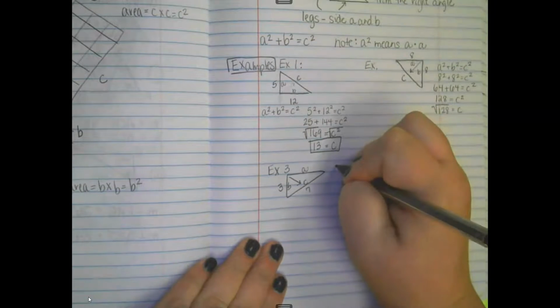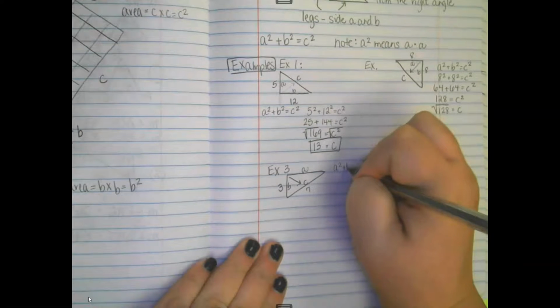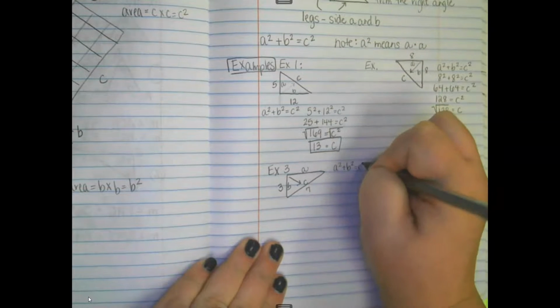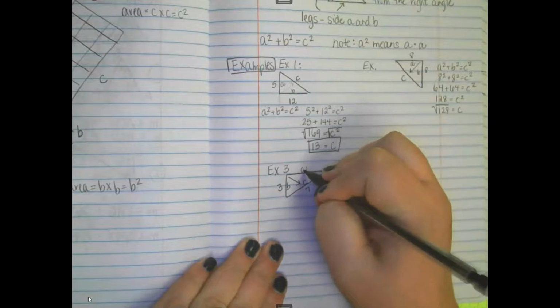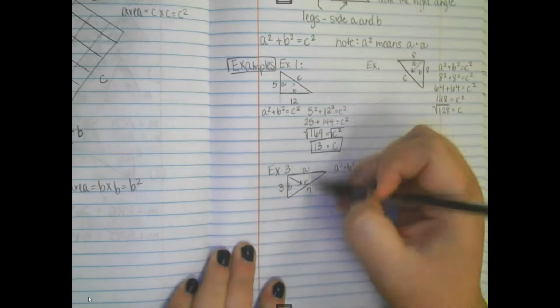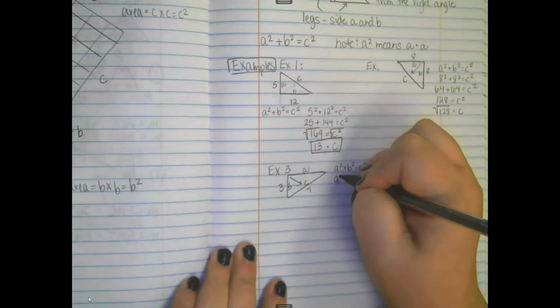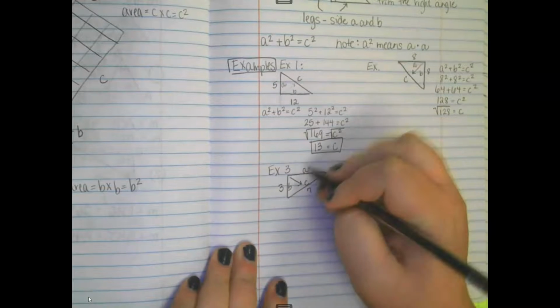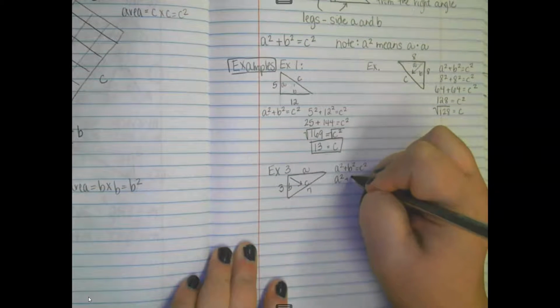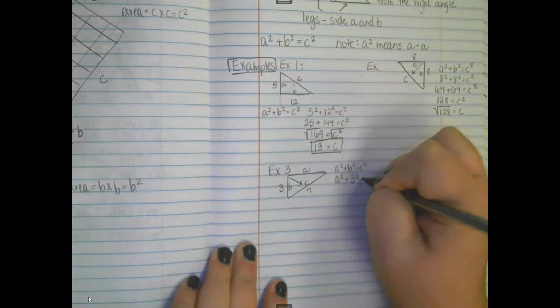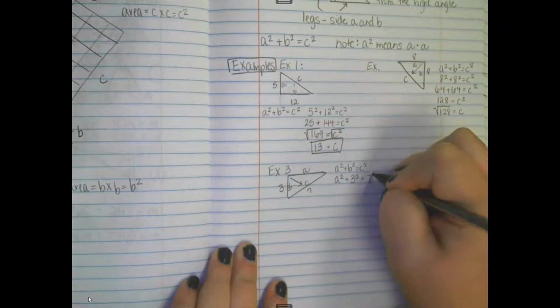So I'm going to have A squared plus B squared equals C squared. My A, I don't know. There's no number with that A, so I'm going to keep it as A. My B squared is 3, so I'm going to do 3 squared. And my C was 7.